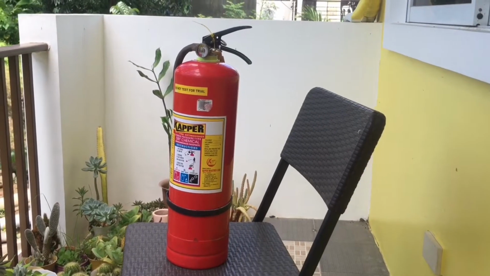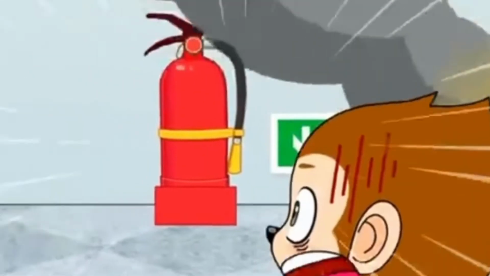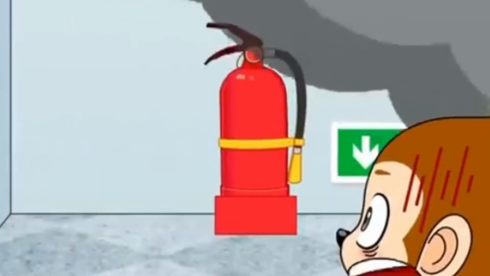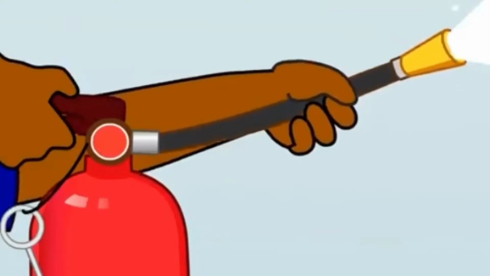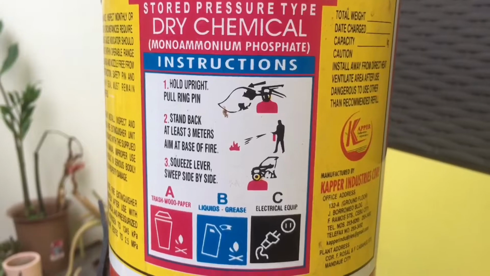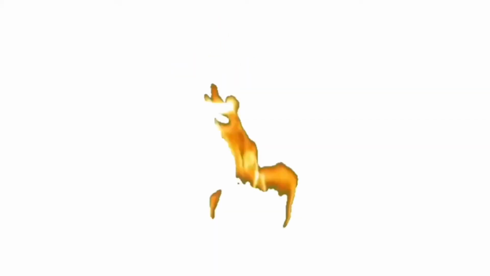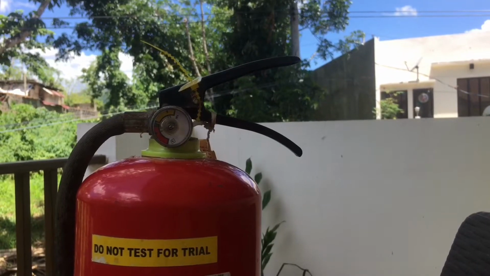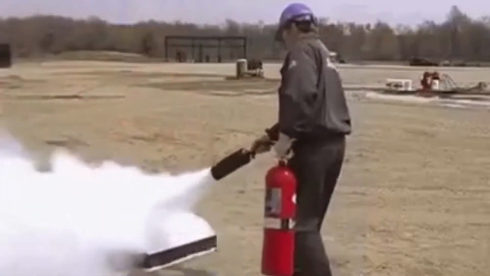A fire extinguisher is a portable or movable apparatus used to put out a small fire by directing onto it a substance that cools the burning material, deprives the flame of oxygen, or interferes with the chemical reaction occurring in the flame. It discharges a jet of water, foam, gas, or some other material to extinguish a fire.